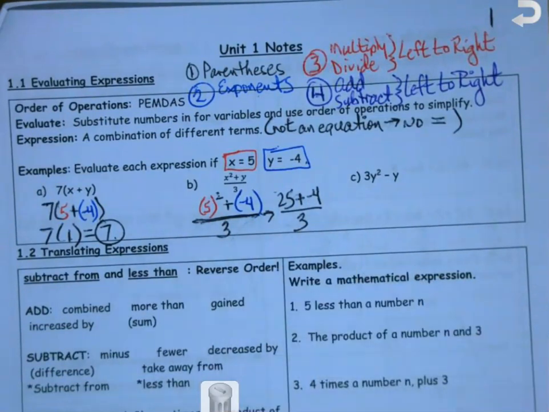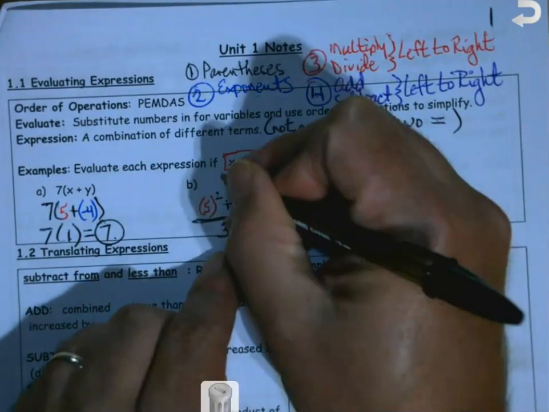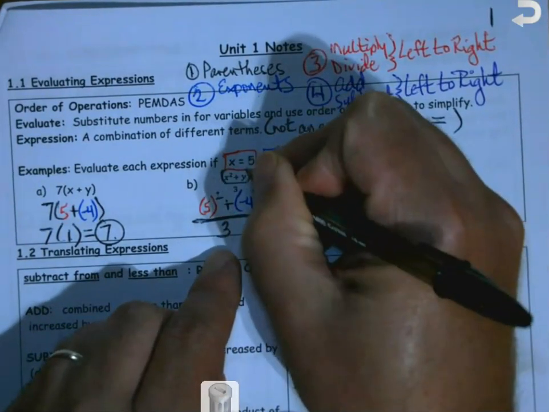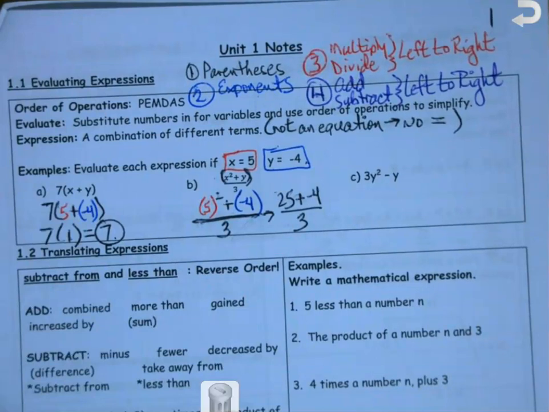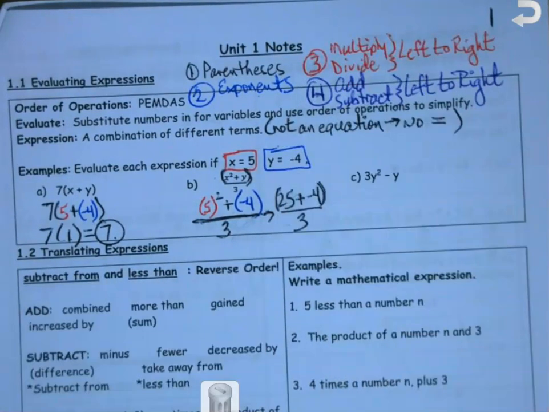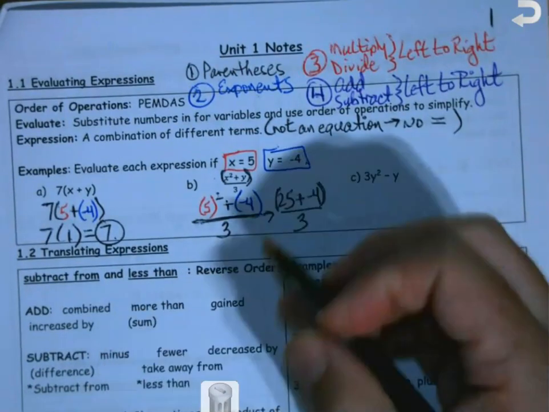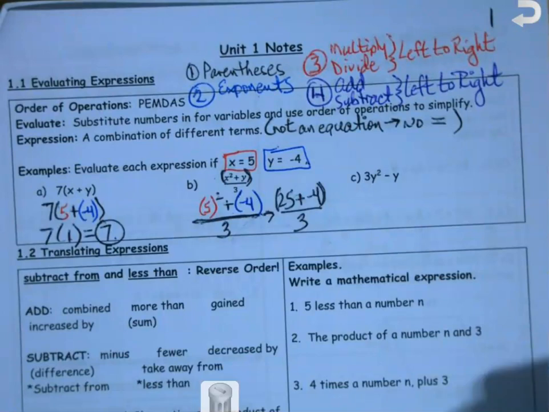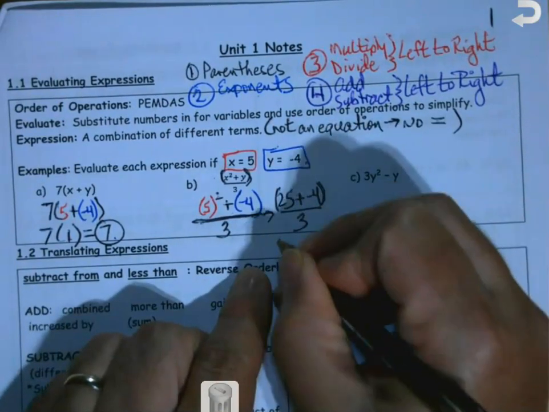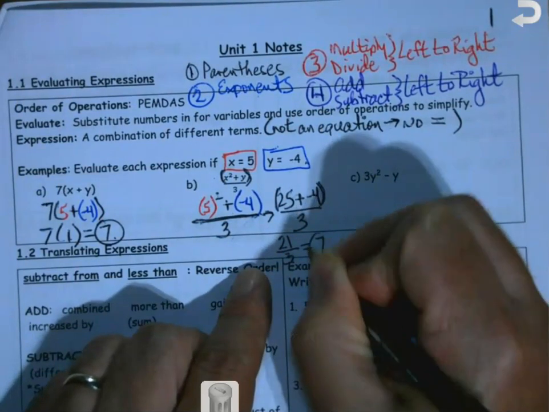So normally what I'll do in an instance like this is if I see a fraction like this, I'll even go so far at the beginning of the problem to put parentheses around it, only if it's a big fraction like that, because now I don't have the dilemma of thinking, oh, parentheses come before divide anyway. I use my head, I use the calculator, whatever. 25 plus -4 is 21, divided by 3, and I get my answer.